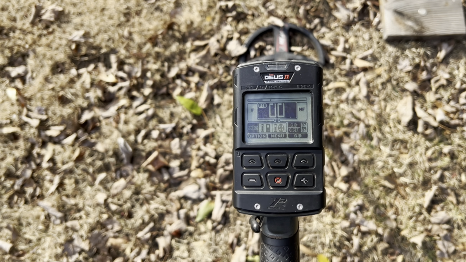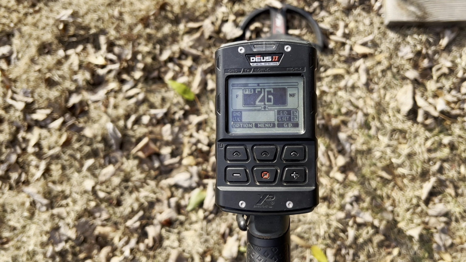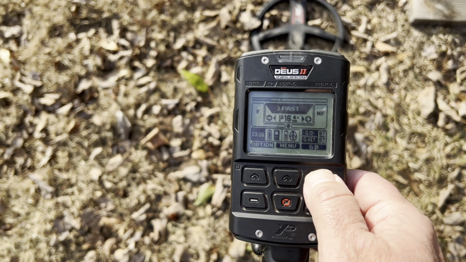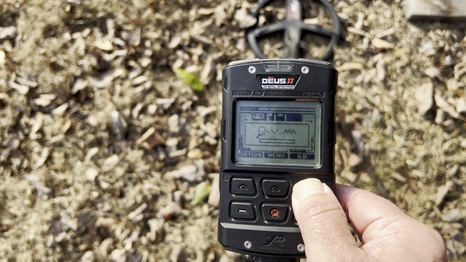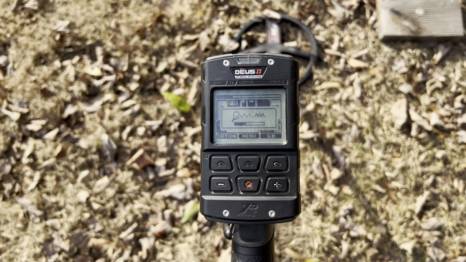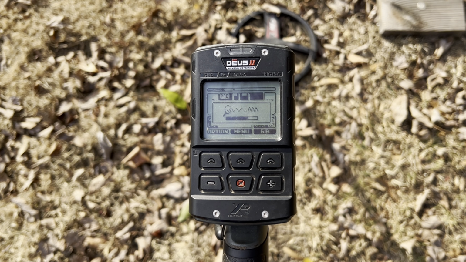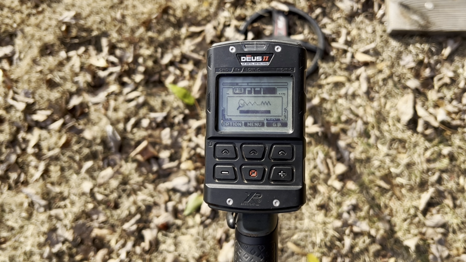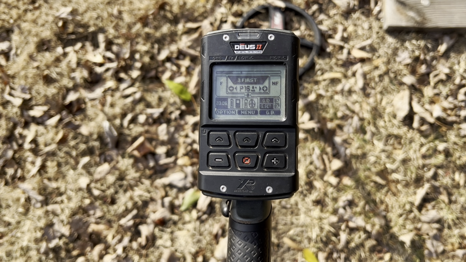I've got the 9-inch coil, and you can see I've got some EMI going on out here. I've already tried the noise cancel to get rid of it, but again, there's a lot of heaters and things going, as it is pretty cool out here today. So people have their heat running, and of course there's some EMI going on as well.